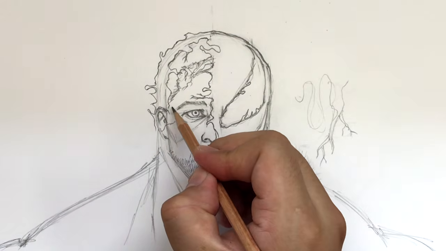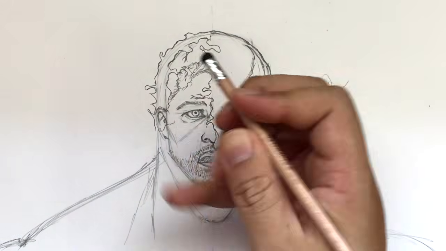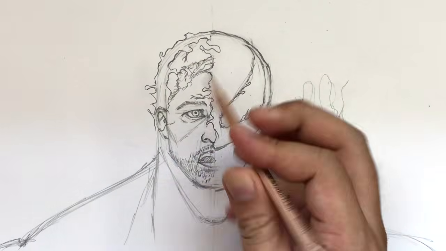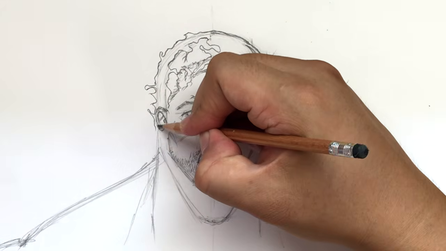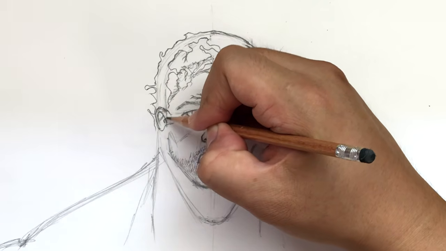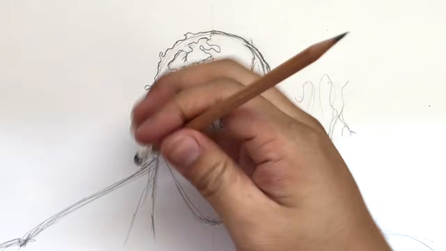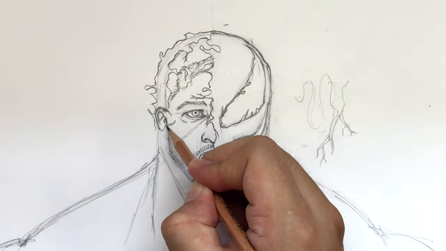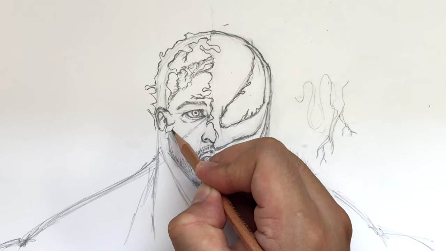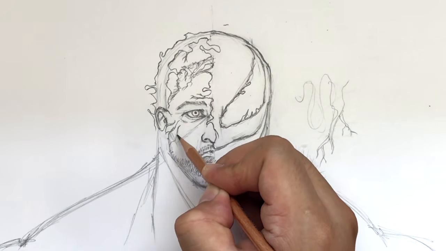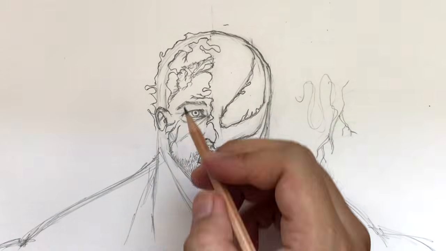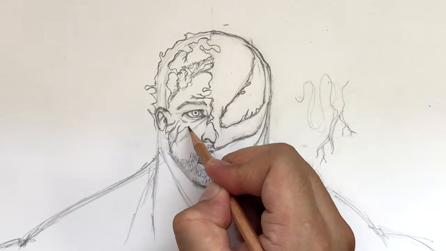There you go. So now let me show you, starting right here just under the ear. Part of the ear is covered by the symbiote here. It's going to look like a bunch of lines going up like this. Can you guys see that? And then from those lines, have some more lines coming out.